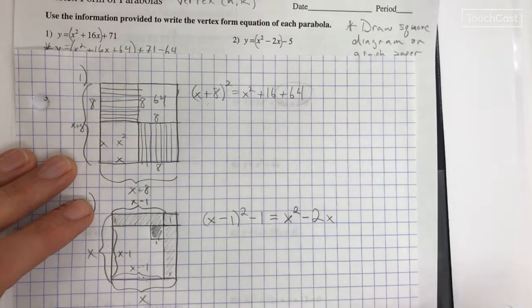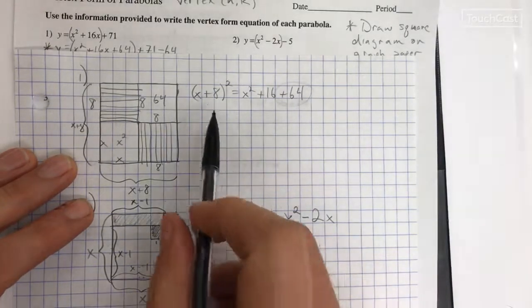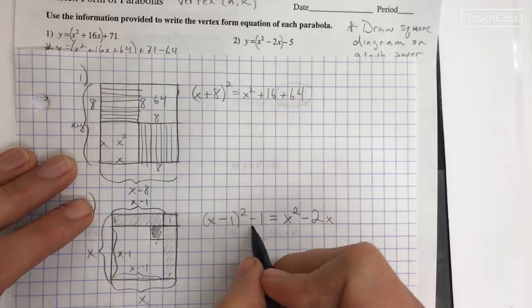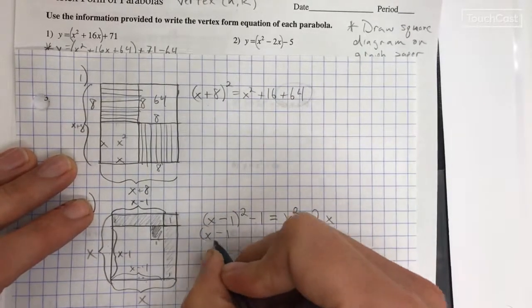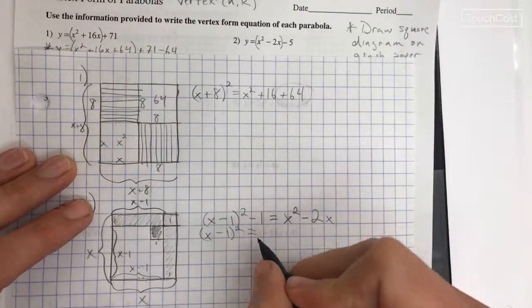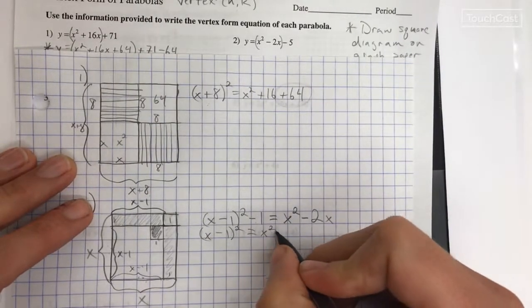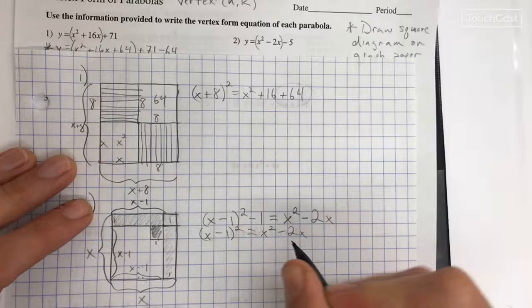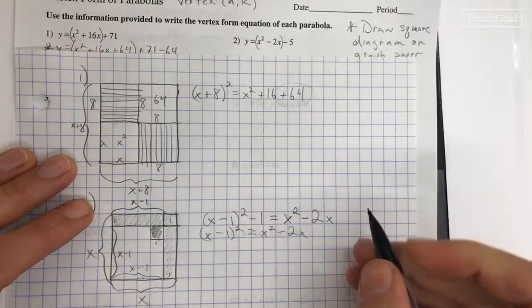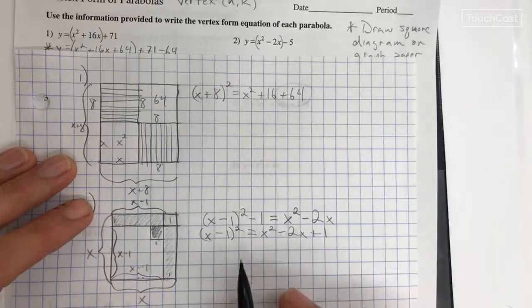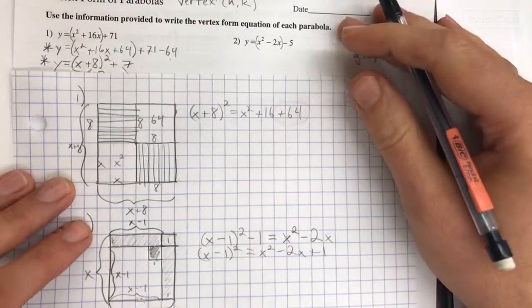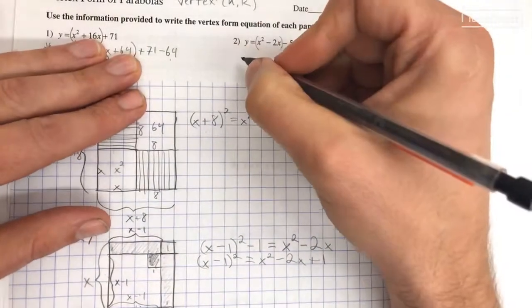Okay? So we're trying to get something like this. So all we're going to do is move the 1 over, and that gives us x minus 1 squared equals x squared minus 2x, negative 1 over here, add 1 to both sides means positive 1. Okay? Now we've got some useful information. We could do something like we did before.